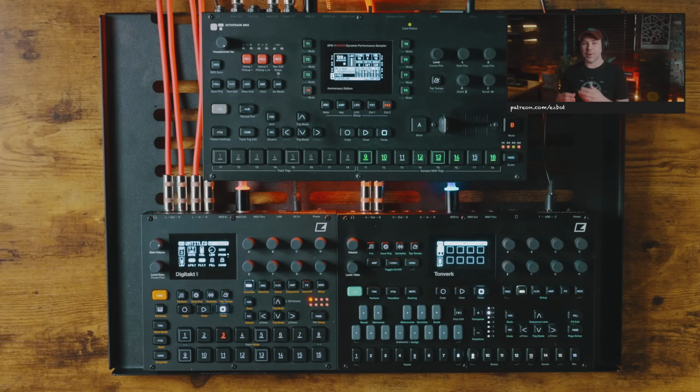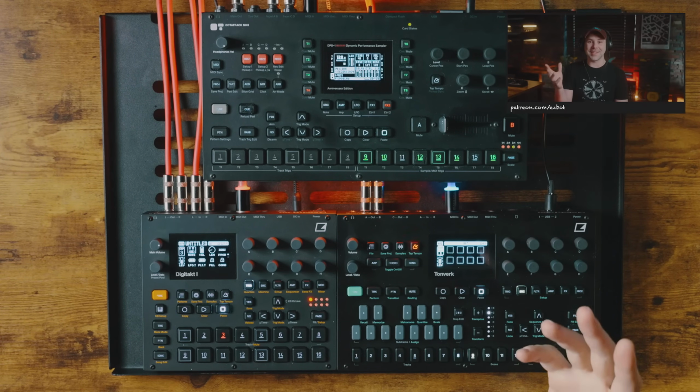Now, the thing that the Tonverk has that none of them have is that it is polyphonic. It can play 8 voices per track on the Tonverk, 16 voices of MIDI polyphony on the Tonverk. And can you believe that I have memorized all of this data? Because I have. This is coming off the top of my head. I'm not looking at a piece of paper.